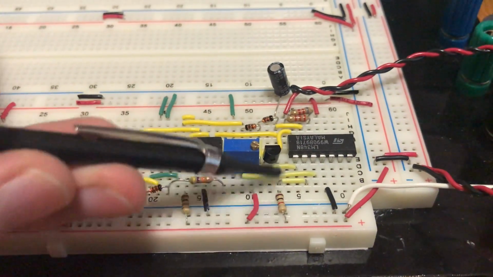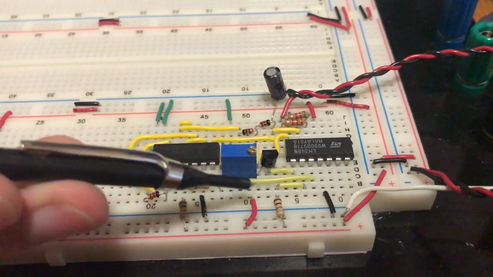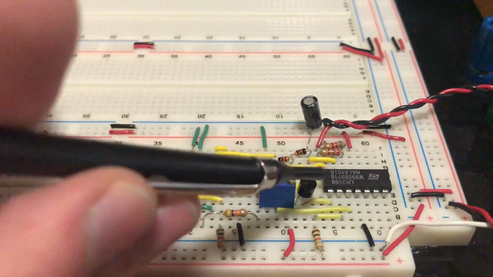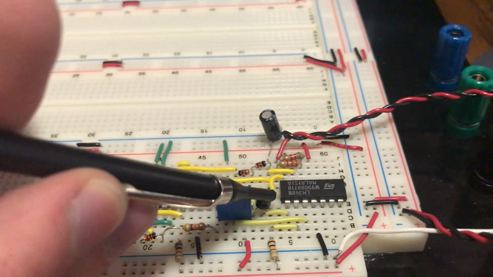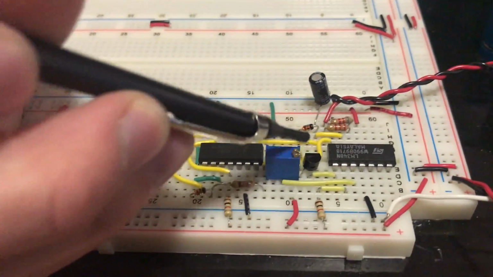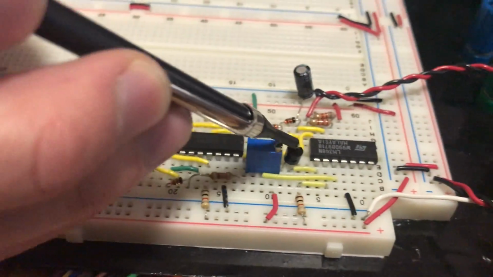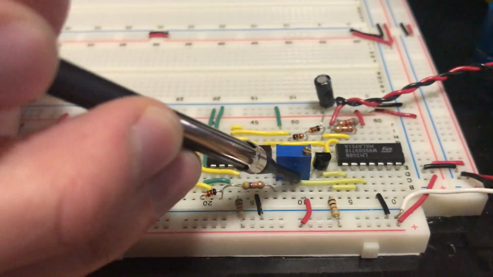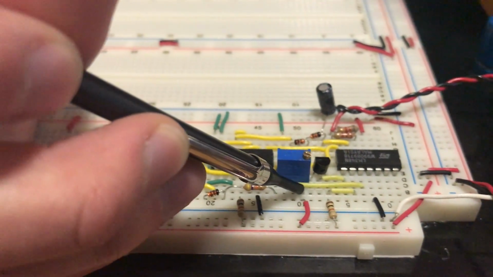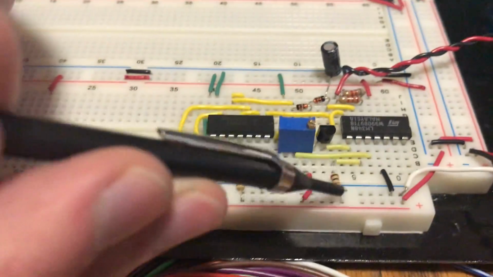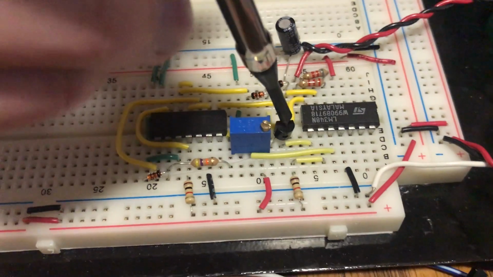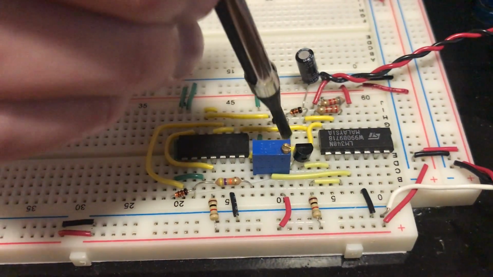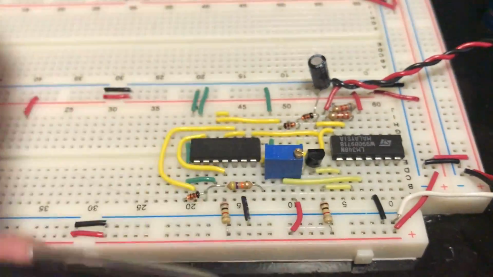But yeah, so this current decreases linearly as we increase Vin, and because this is also connected to the emitter of this PNP transistor, the collector current is about the same as the emitter current, meaning the current through the emitter here varies linearly with Vin, with a negative slope, so long as this PNP BJT stays in active mode.